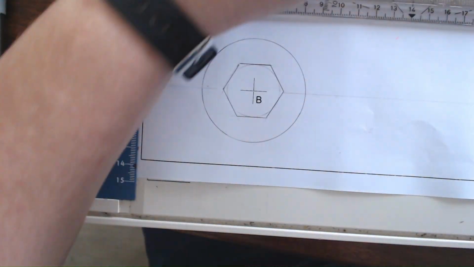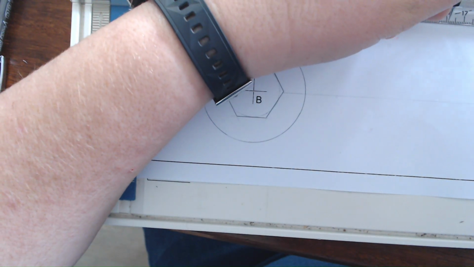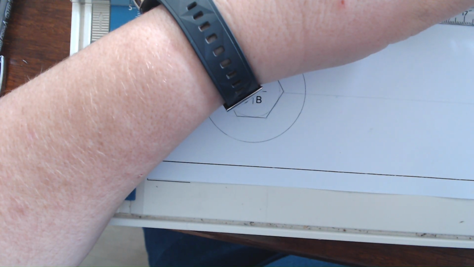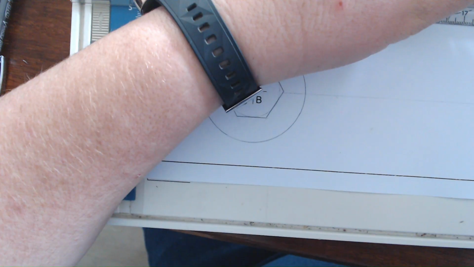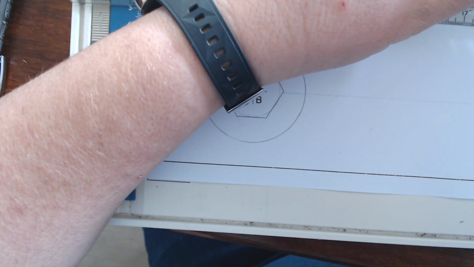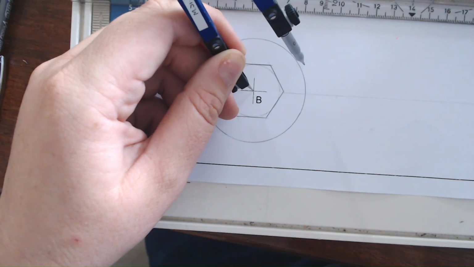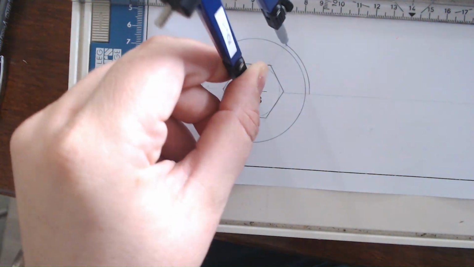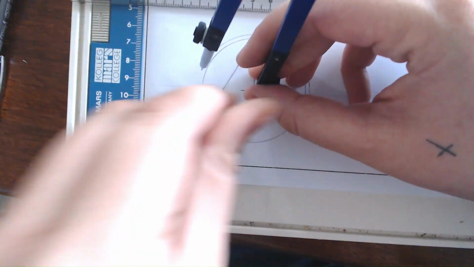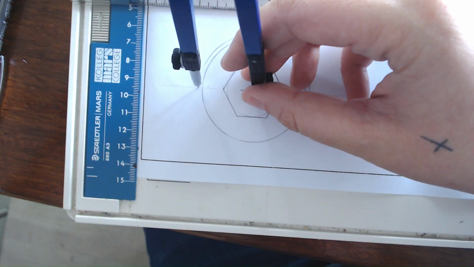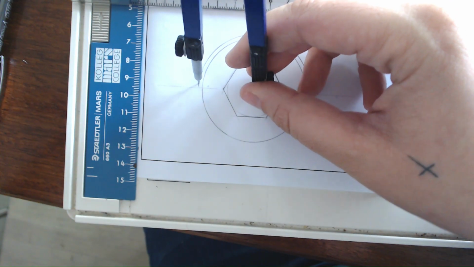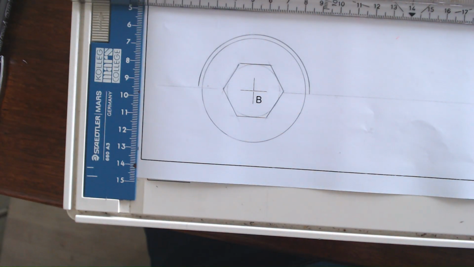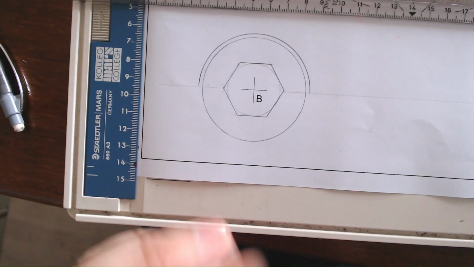Okay, then the next one is 32, so it's just a 2 millimeter difference, so you need to be very accurate. And I'm going to be darker with this one as well, because I'm not going to go over it again. The problem is, if you use your compass more than once, and you make it light first and then dark, and you are 1 millimeter off, it will show the second time you go over. There we go. So you can't go over it more than once.